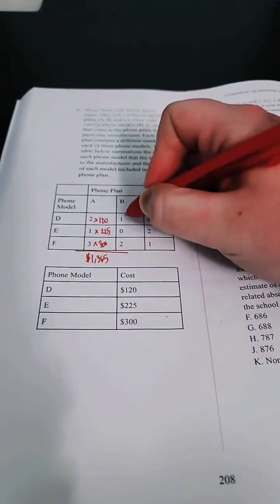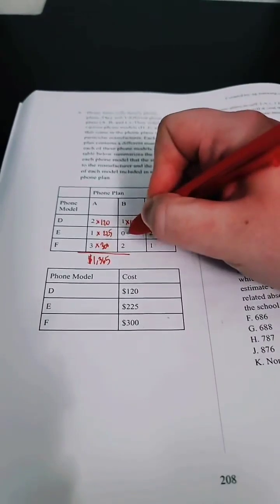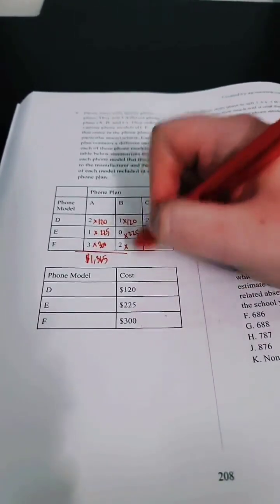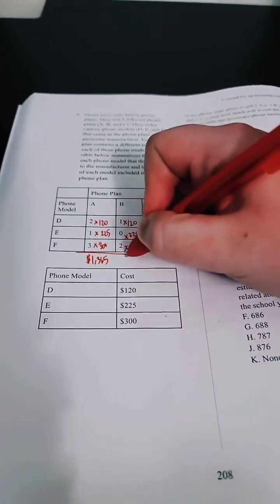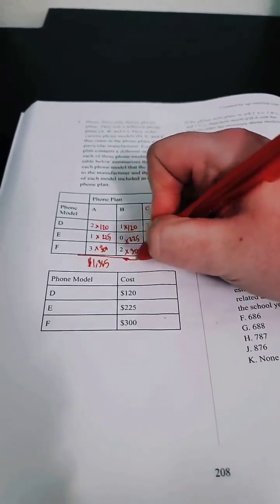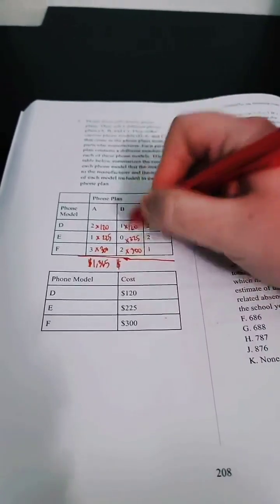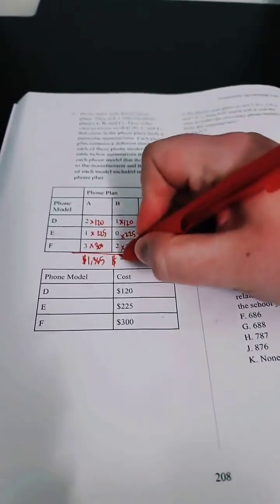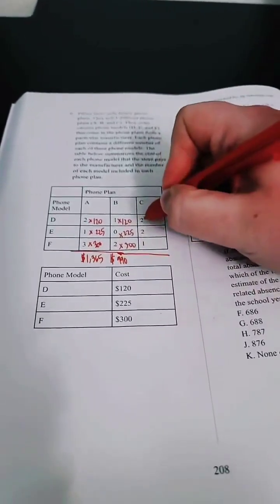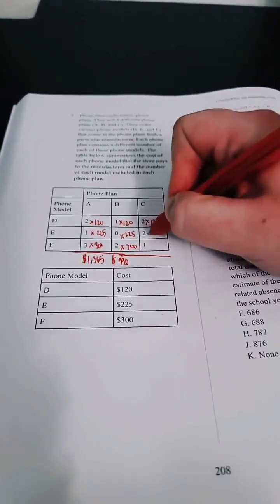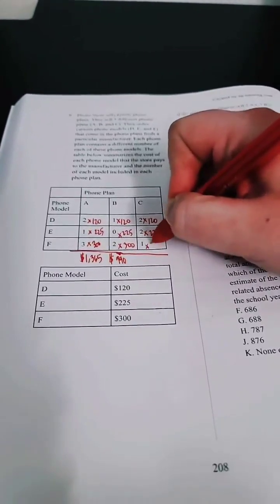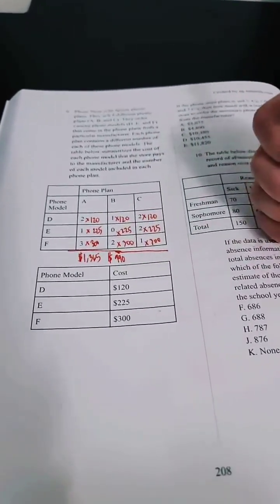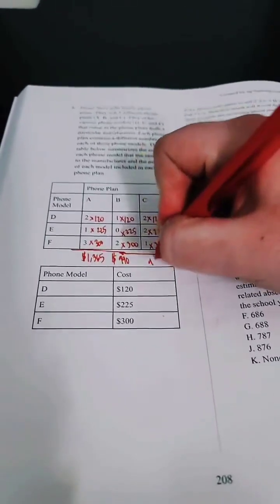Now, for one of the B's, we do the same exact thing. We multiply by what each of the prices is and then add it all up. Oopsies. So for one of the B phone plans, that's going to cost $990. Now let's do the same thing for the C phone plan. So for the C phone plan, that's going to cost, oh wait, hold on, this one's the $990 one. Whoopsies.